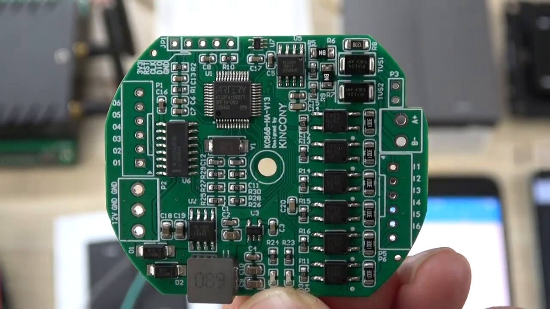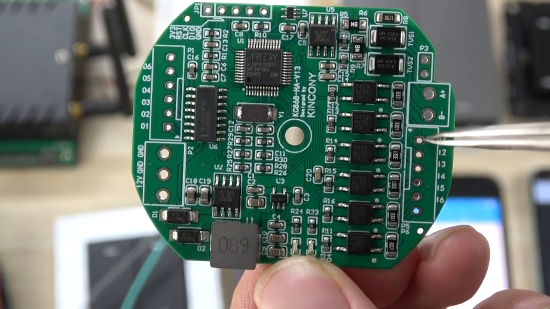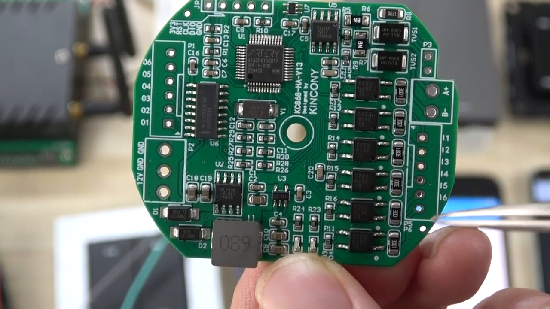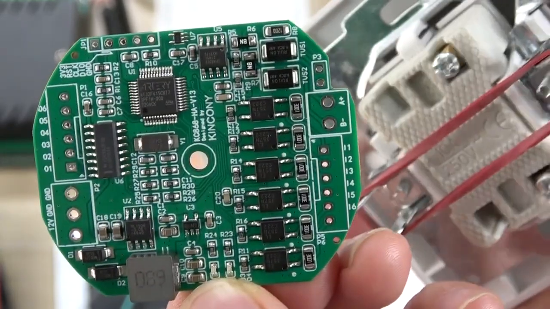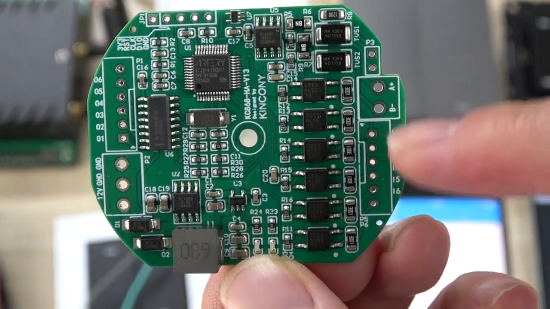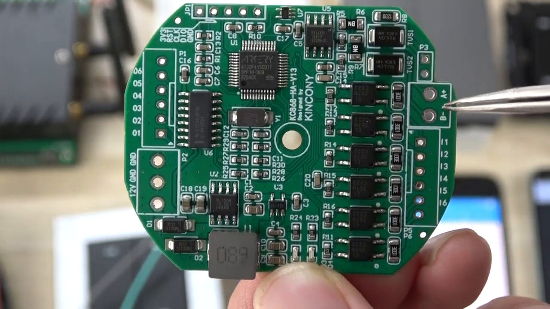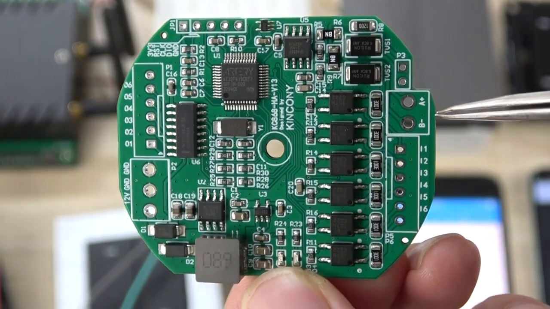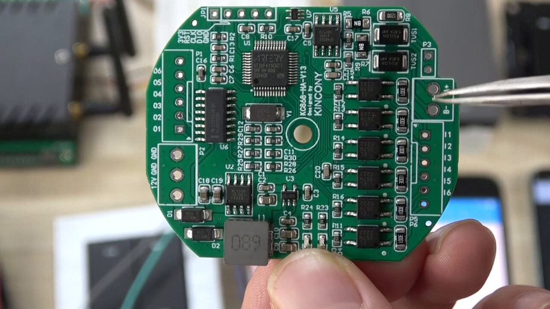You can see here we have designed this small board. This is the input, for the switch button. You just connect the switch button line to this terminal. And here I have the RS485 A and B, for communication on the 485 bus.